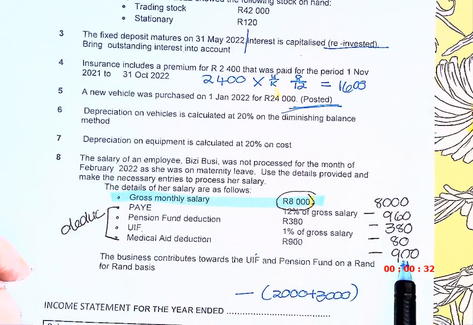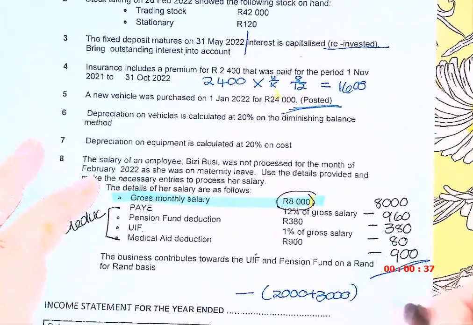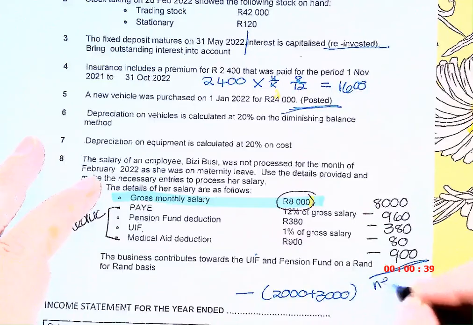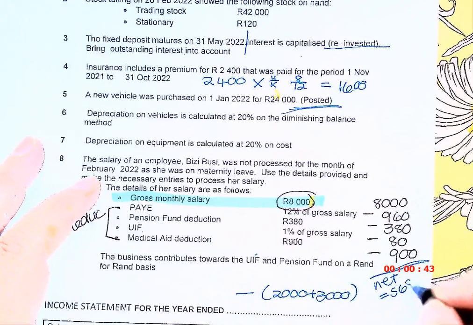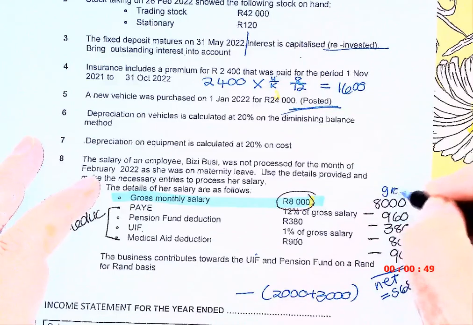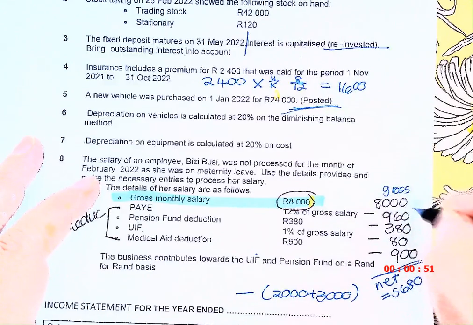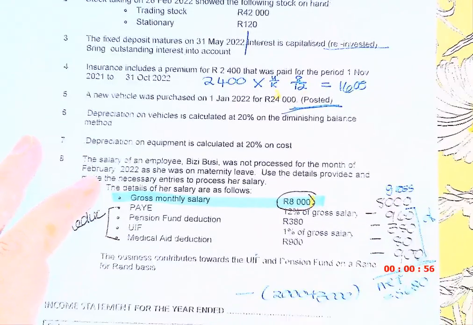Medical aid, 900. So now, if I take that little sum, what is my net? 560. So that's my net. Okay? This is my gross. This is my deductions. Right.